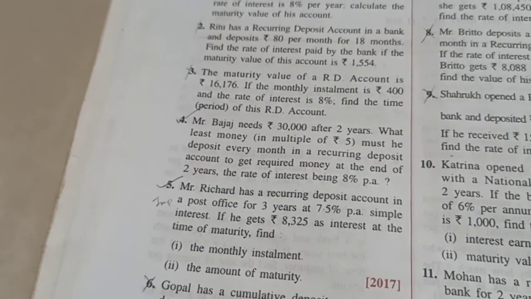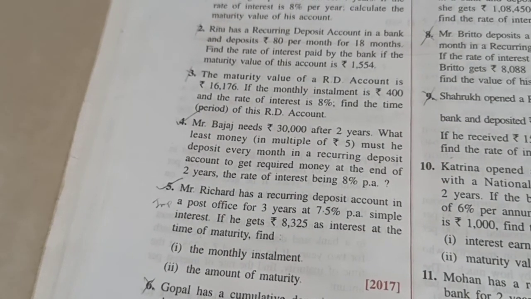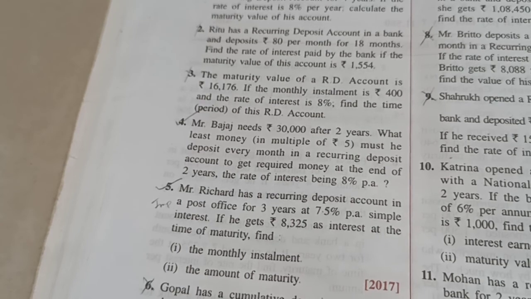And finally, the 5th sum, which is an IMP sum. Mr. Richard has a recurring deposit in a post office for 3 years, that's 36 months. Rate of interest is given as 7.5% per annum. And now the interest amount is given, 8,325. First, find the monthly installment. And then find the amount of maturity.